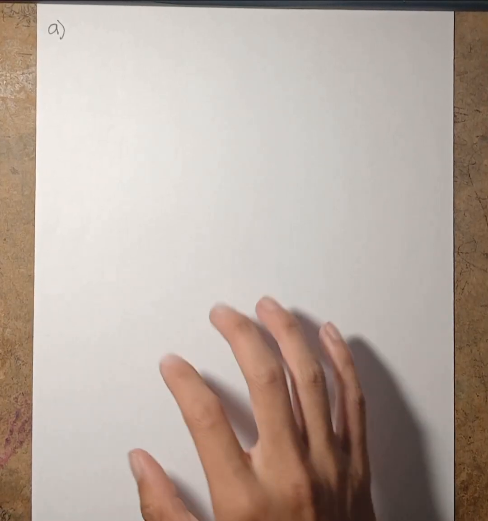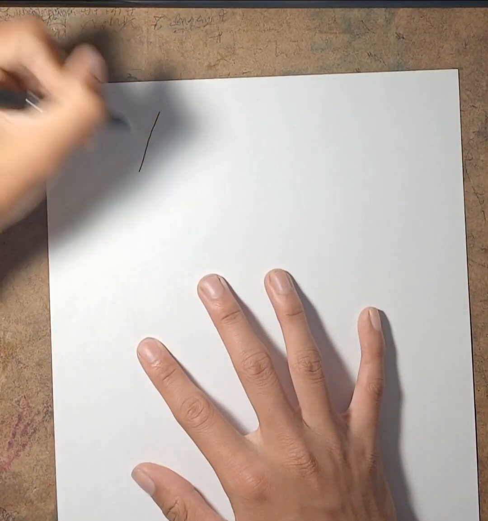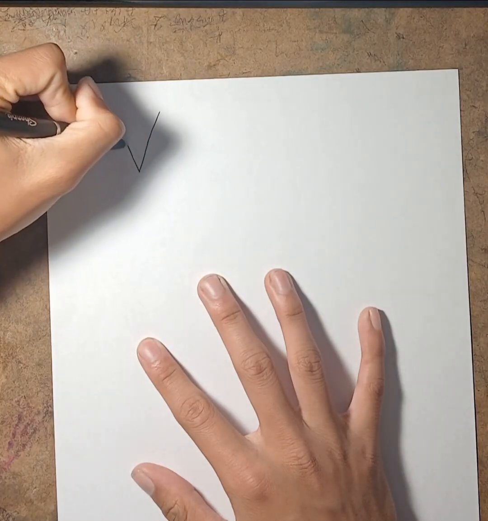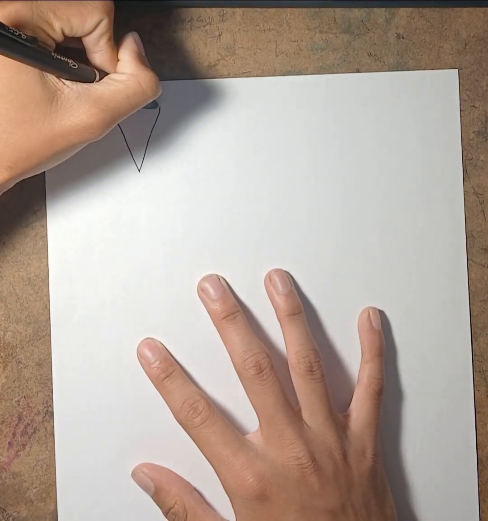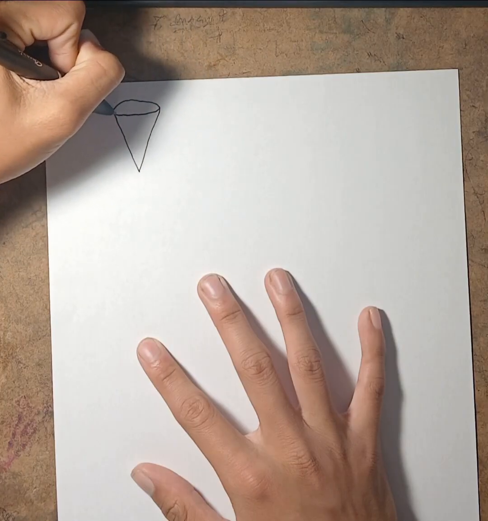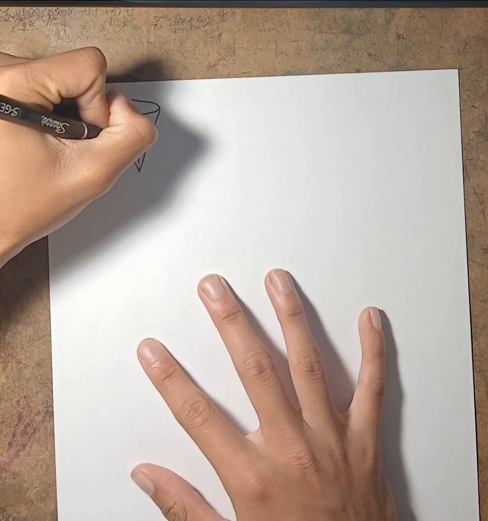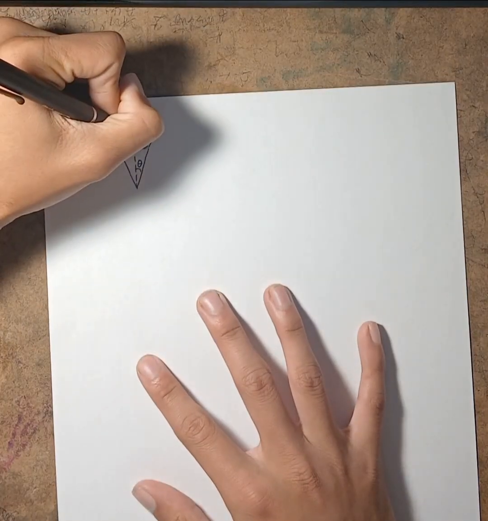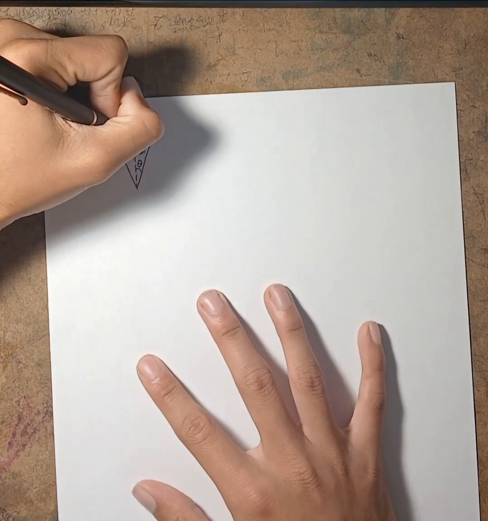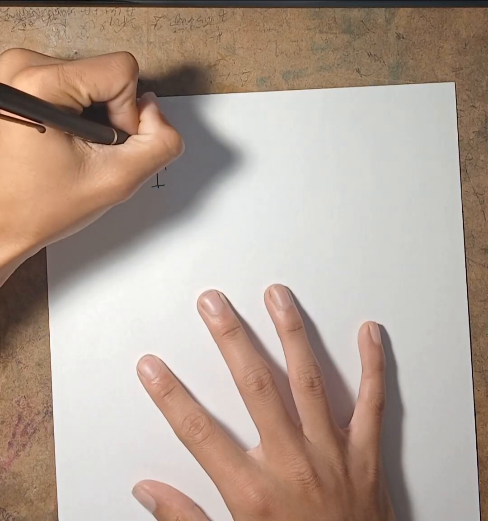Alright, part A, draw a free body diagram showing all forces acting on the car and draw any arrows indicating the direction of acceleration. Okay, so that's the cone. Half angle will be theta right there. Car will be about right there. This height will be defined as h.